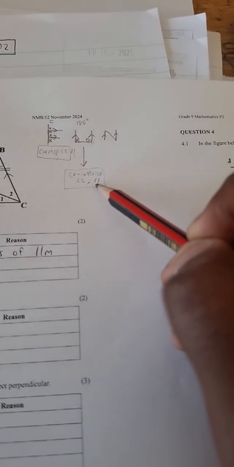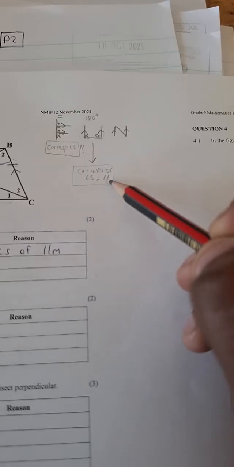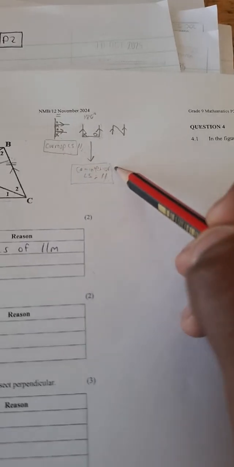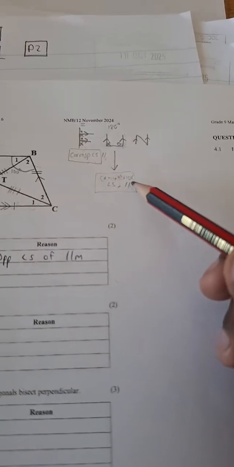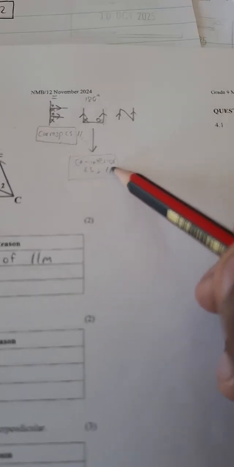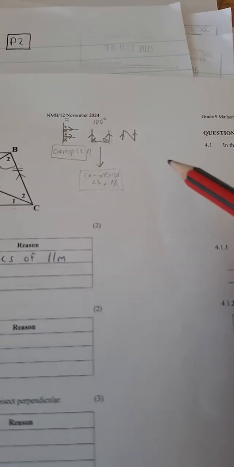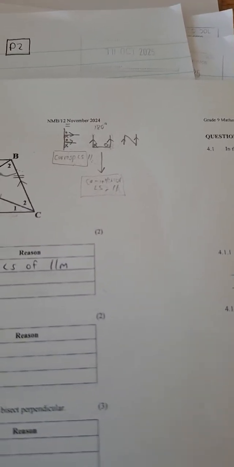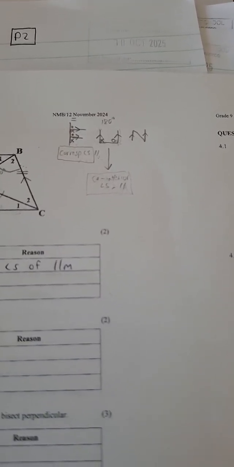Co-interior angles, we state the lines that are parallel. It's not enough to just say co-interior. You must say co-interior angles, then identify the lines that are parallel. You write them as well so that your reason is complete. Without those parallel lines, your reason is not complete.